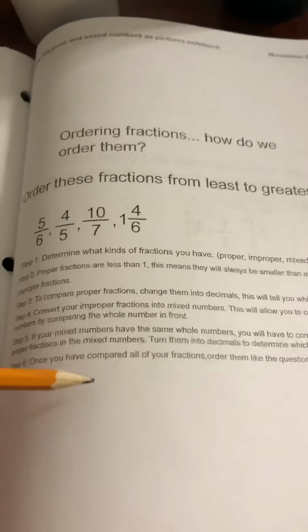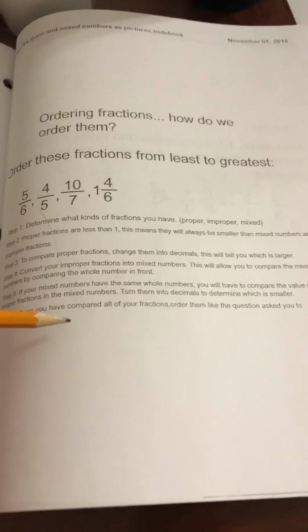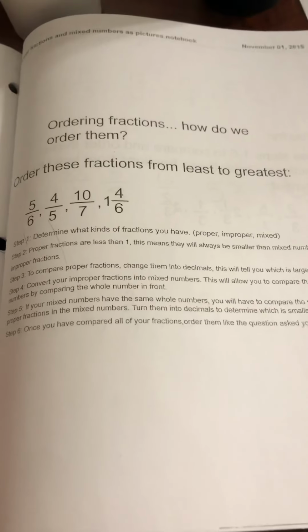Okay, so in class this week, part of what we're doing is ordering fractions. In your guided notes, page 24, if you have those at home, it goes through the 6 steps that we follow. So I'm just going to go through a few practice questions.